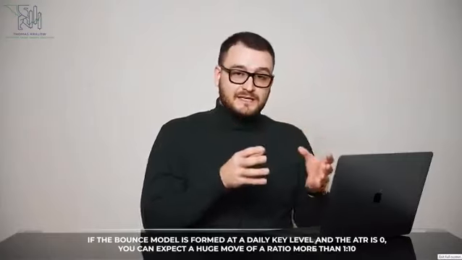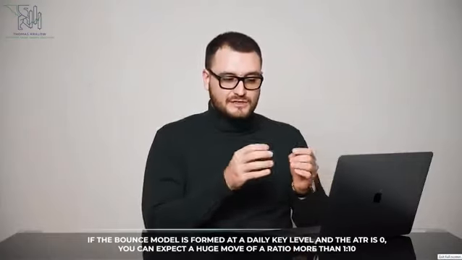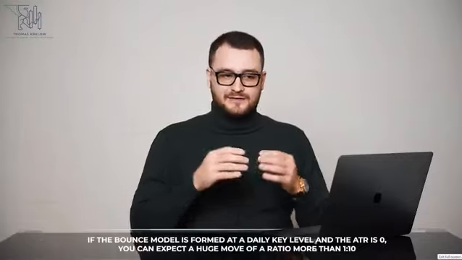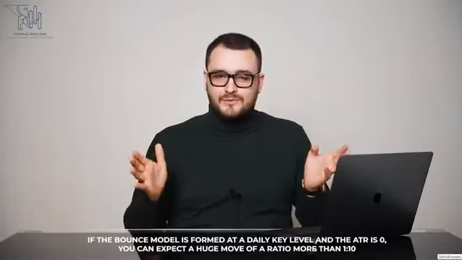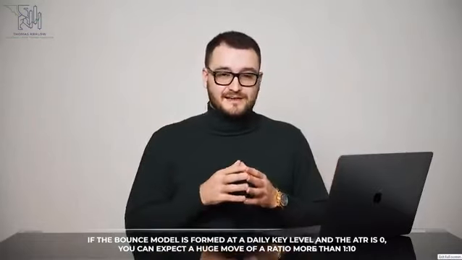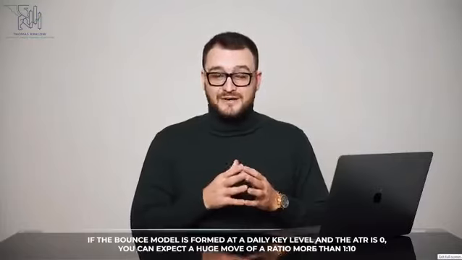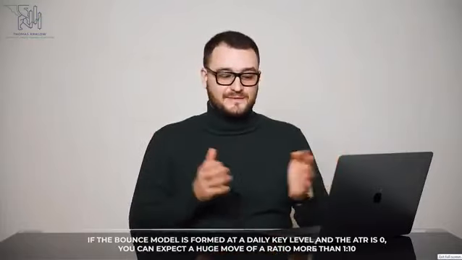It is a daily key level, and you see this kind of limit formation, this bounce model. And then you see that the range is like 300 points and the ATR is at 0. So everything is super fantastic. Then you can actually be a little bit greedy and have a 1 to 100 ratio and make a lot of money with almost zero risk. And this is what the bounce model is for, and this is how to trade it.